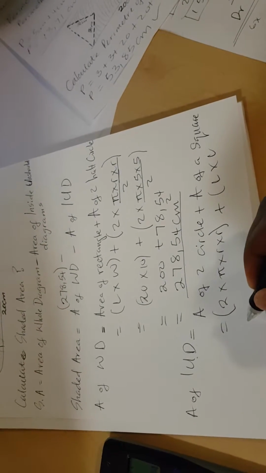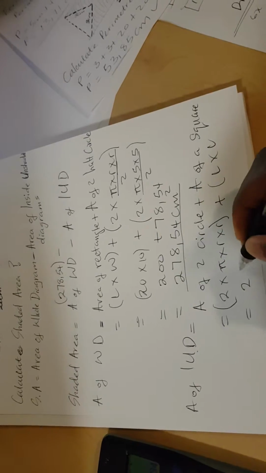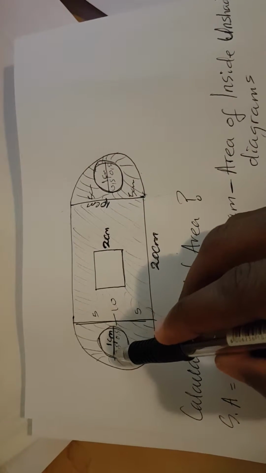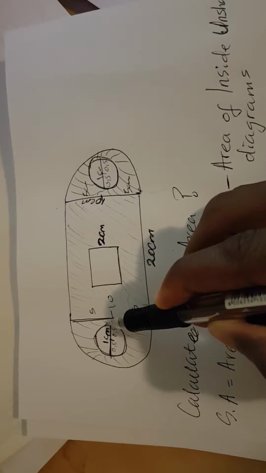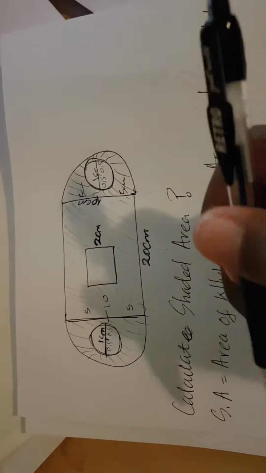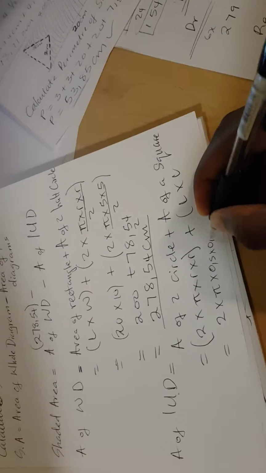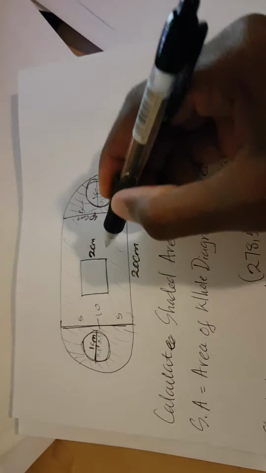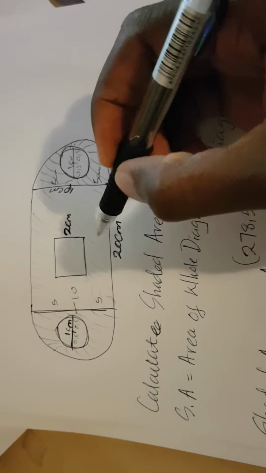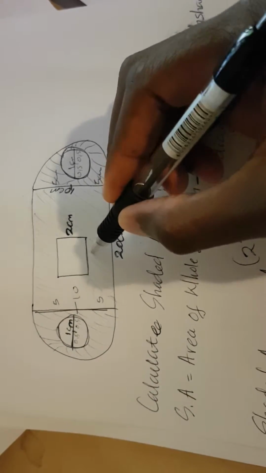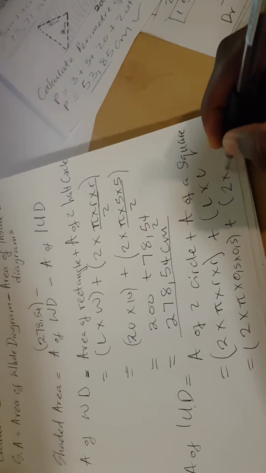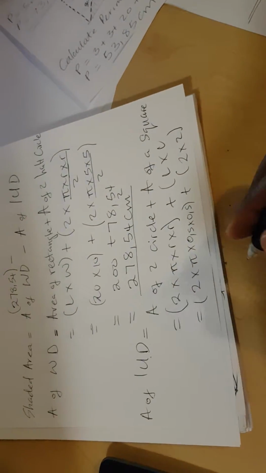So how much are we going to get? It's going to be equal to 2 times pi times... Look, for these small circles, they have a diameter, the distance from here to here, of 1 centimeter. So our r will be 0.5 centimeter. So it will be times 0.5 times 0.5, close bracket, plus a square. Remember, a square has 4 equal sides, and the formula for calculating the area of a square is length times length. So we'll say 2 times 2.